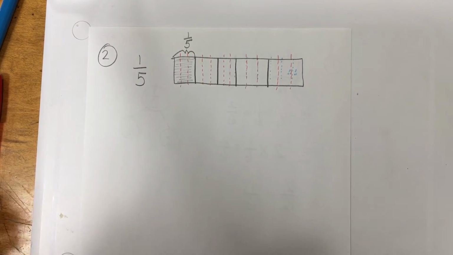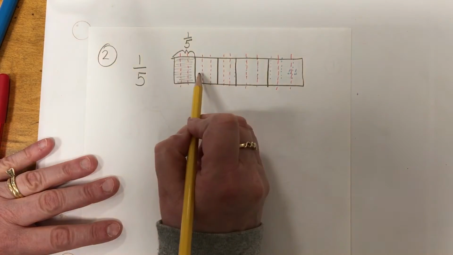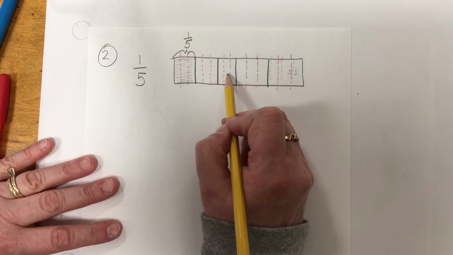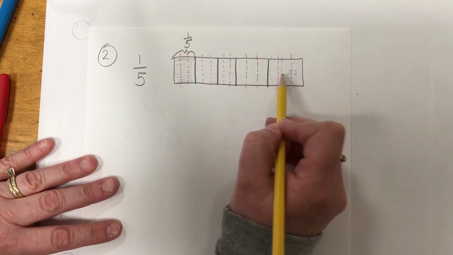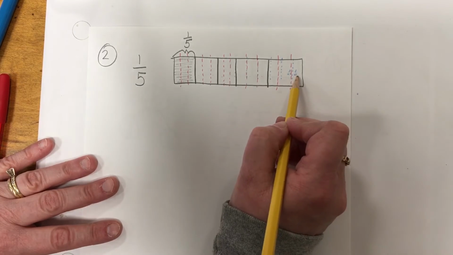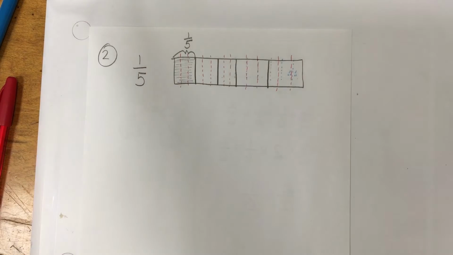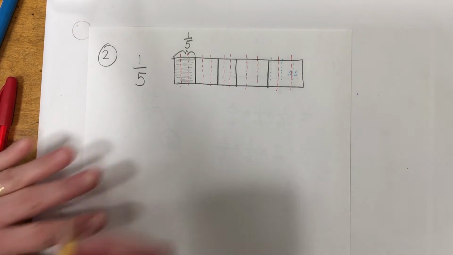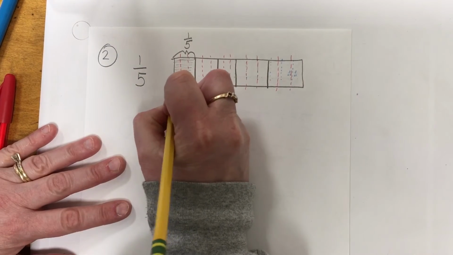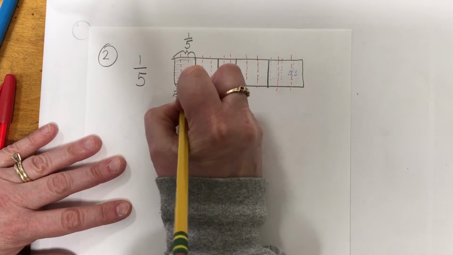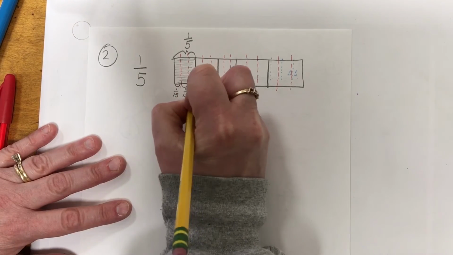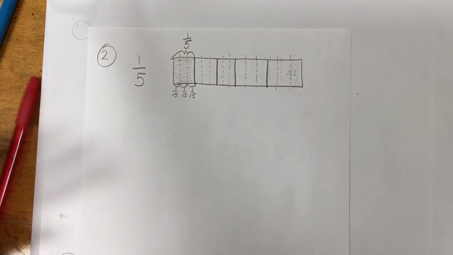How many parts are there now? 1, 2, 3, 4, 5, 6, 7, 8, 9, 10, 11, 12, 13, 14, 15. So each part represents 1/15. So here's 1/15, there's 1/15, and there's 1/15.